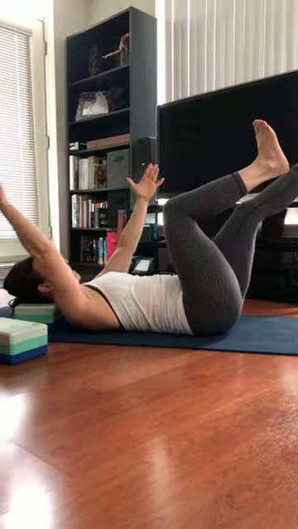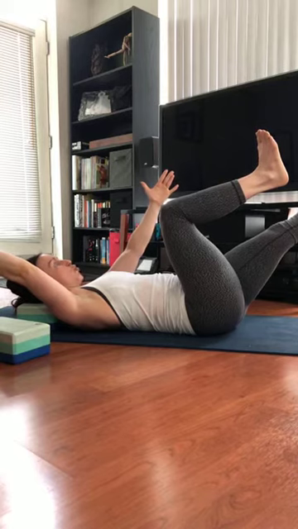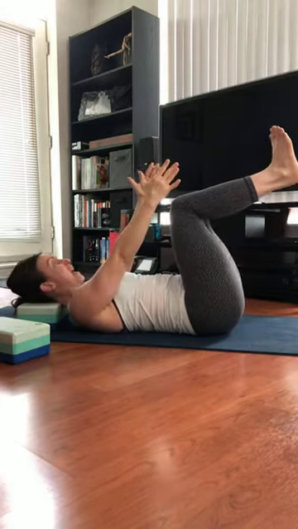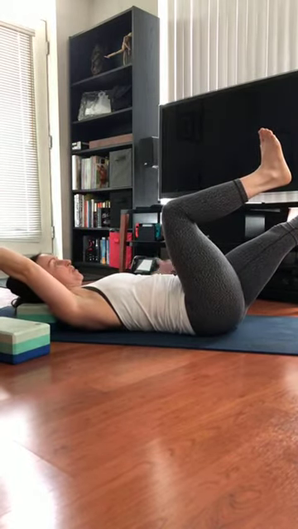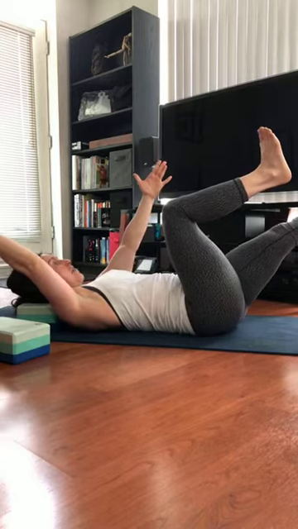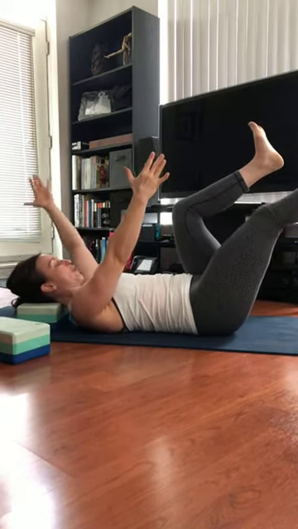So right arm, left leg. Now the key to this is controlling your limbs. Don't just flimsy around. Let everything be nice and controlled. Use the hip crease, use the low belly, and then slowly bring that right back up and then switch sides. So left arm, right leg.